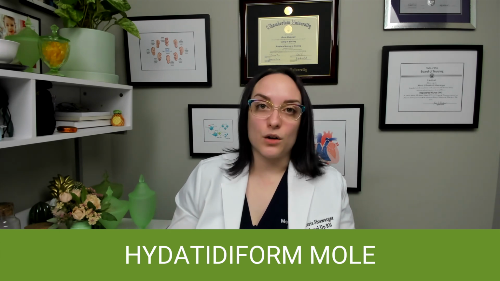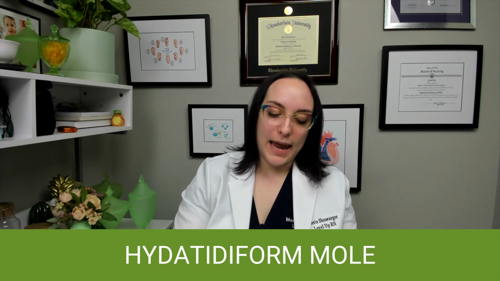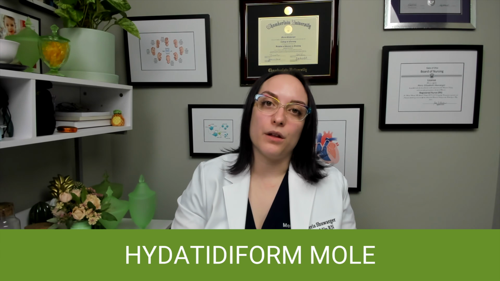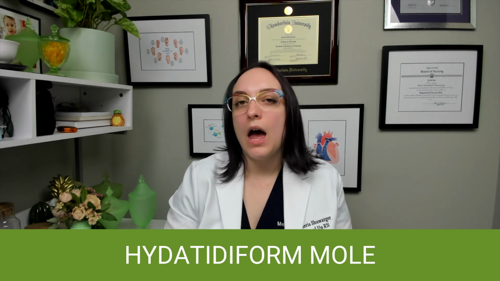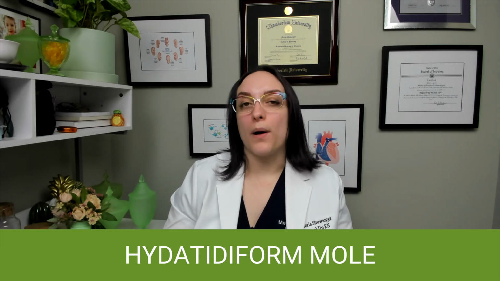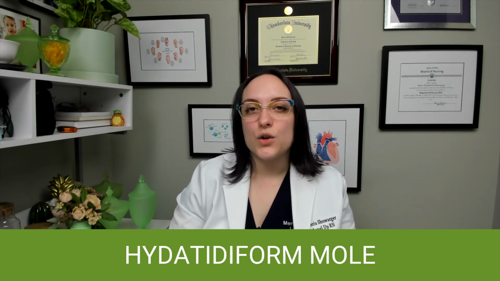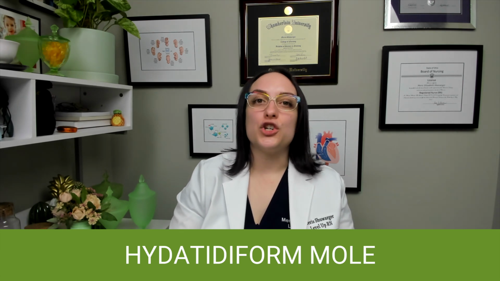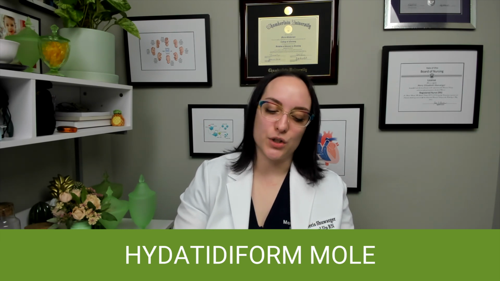So we can diagnose this on ultrasound. Like I said, there's a very classic look to it. And unfortunately, the treatment for this is D&C. This pregnancy is abnormal and cannot ever be normal, and it needs to be removed from the uterus entirely. Not just that, but then your patient needs to have HCG monitoring to ensure that their levels return to zero, that it goes back down to normal.